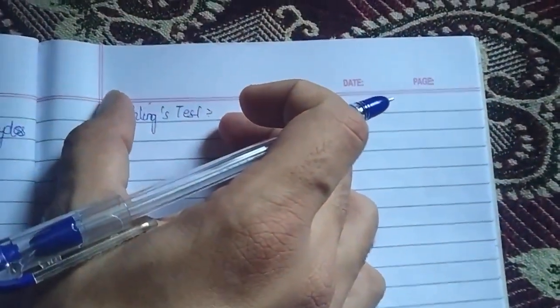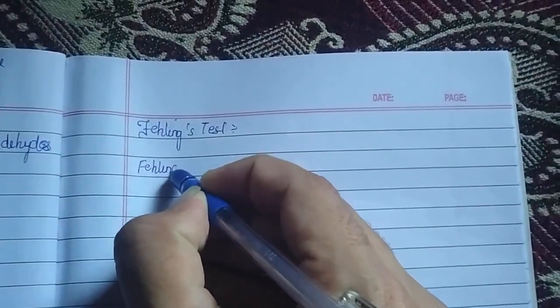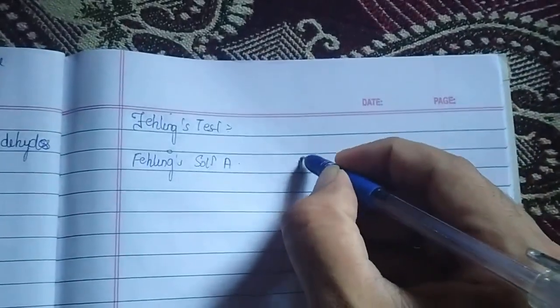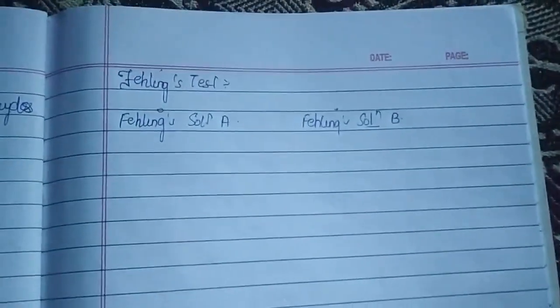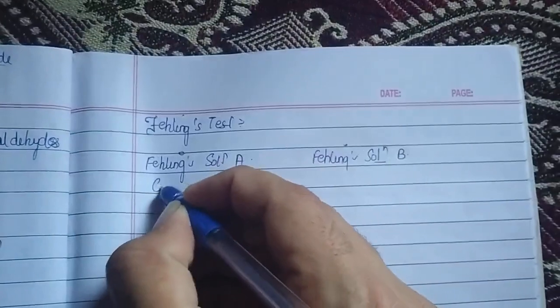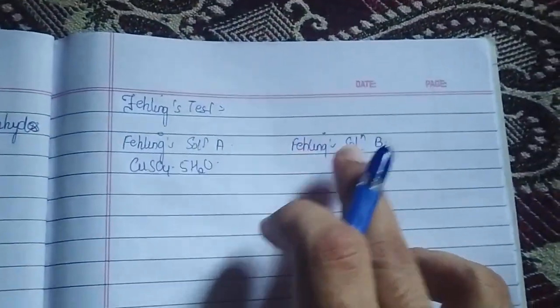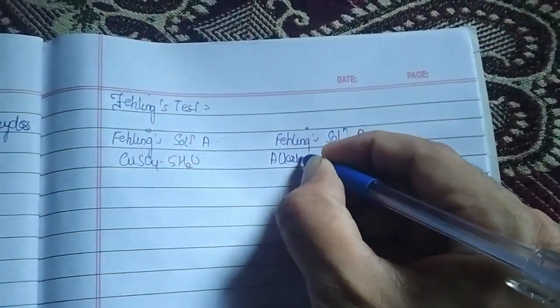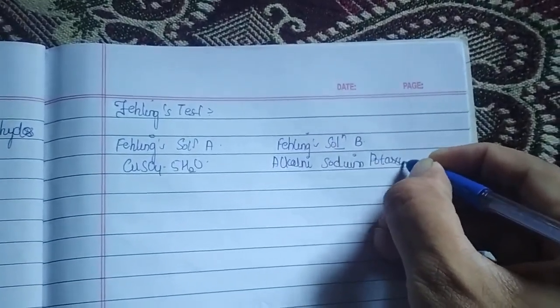But do remember, whenever we are carrying out this Fehling's test, basically we have to prepare two important solutions. One is called Fehling's solution A, and the other is called Fehling's solution B. Basically the Fehling solution A is actually your copper sulfate pentahydrate solution. Okay, CuSO4 5H2O. Whereas your Fehling solution B is actually alkaline sodium potassium tartarate. Sodium potassium tartarate.